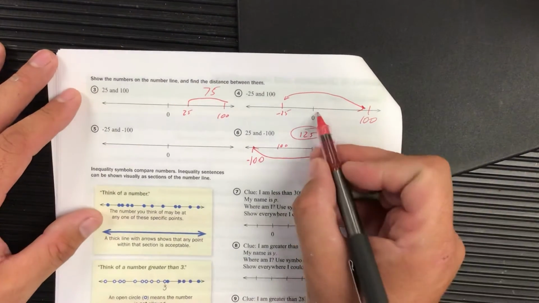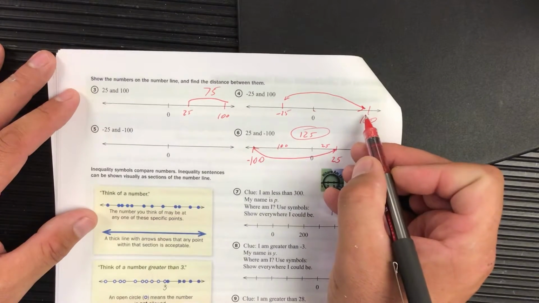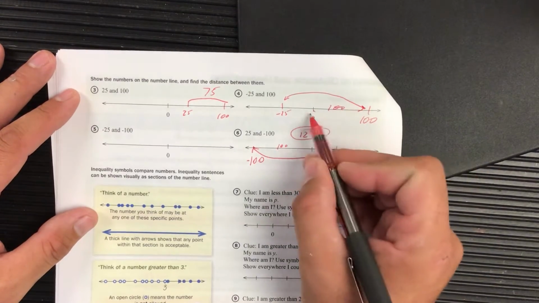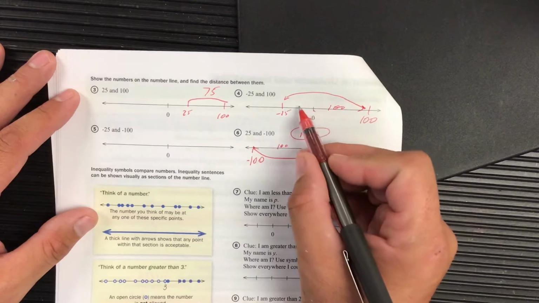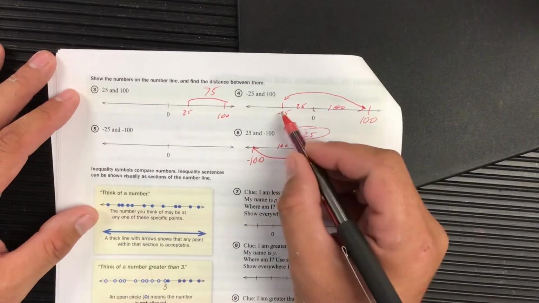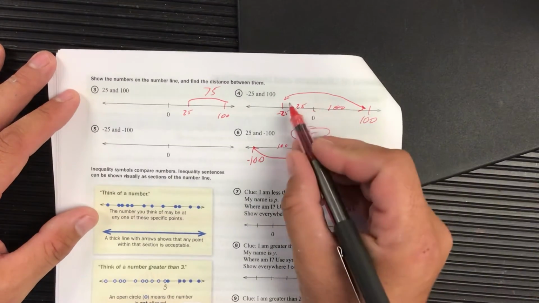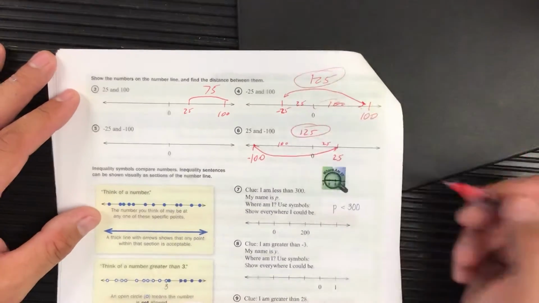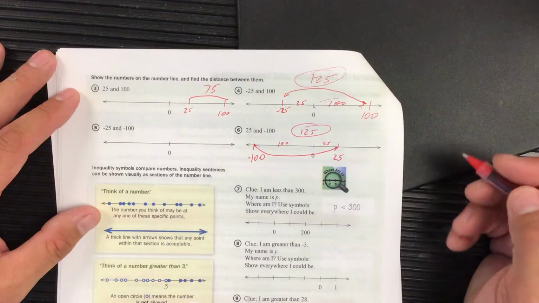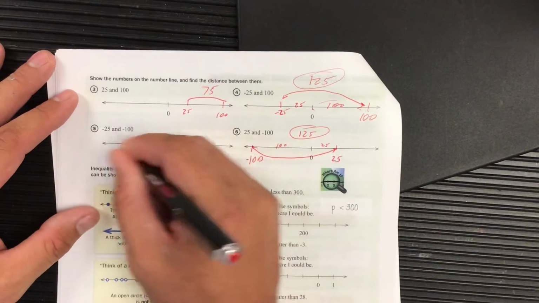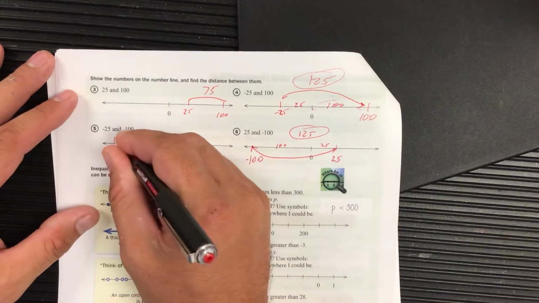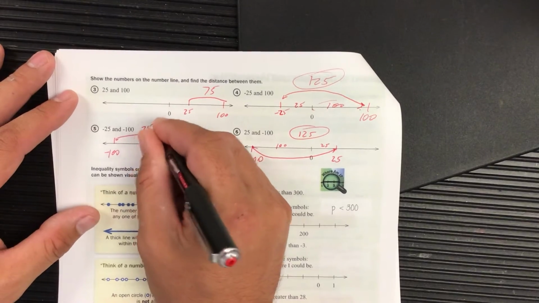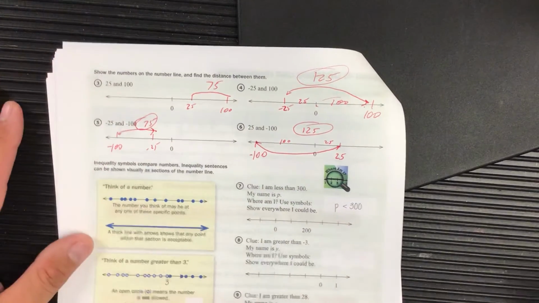Okay, don't make it too hard. How far is it from 0 to 100? How far is it from 0 to negative 25? 25. So how far apart is negative 25 and 100? 125. Negative 25, negative 100. Negative 75. 75. Remember, it's always positive.